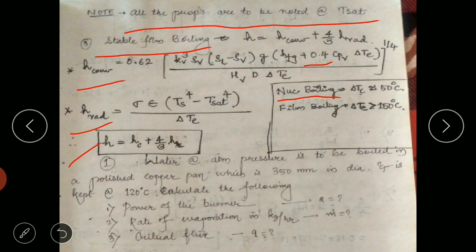With respect to nucleate pool boiling, delta T excess, which is excess temperature, will be approximately up till 50 degrees Celsius. We will be using nucleate pool boiling to solve the problems. For delta T greater than 150 degrees Celsius, we will be using the film boiling formula.